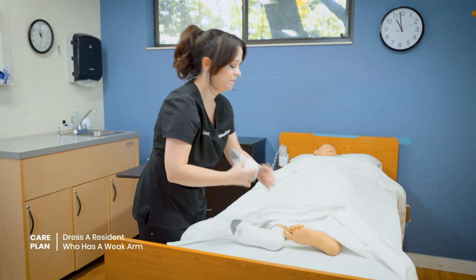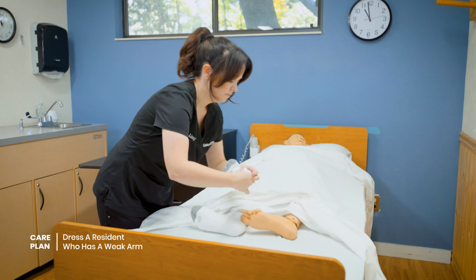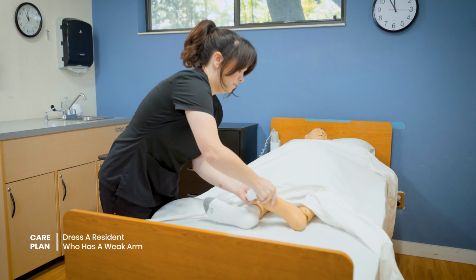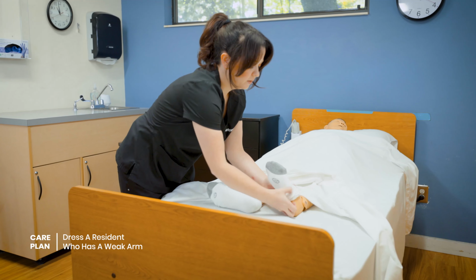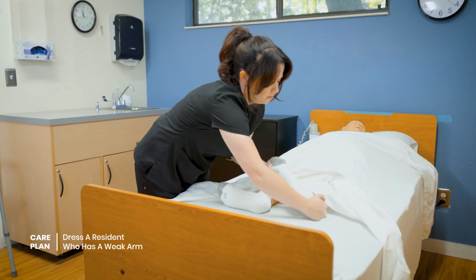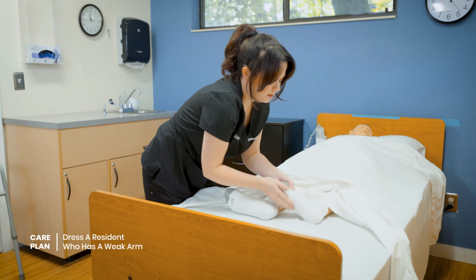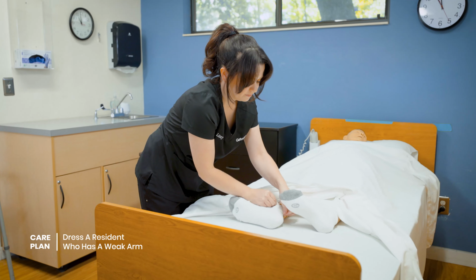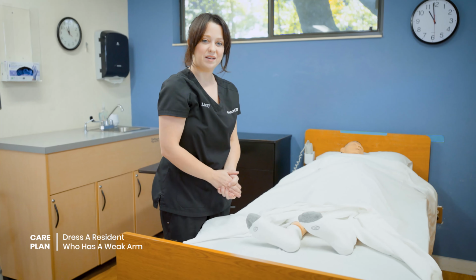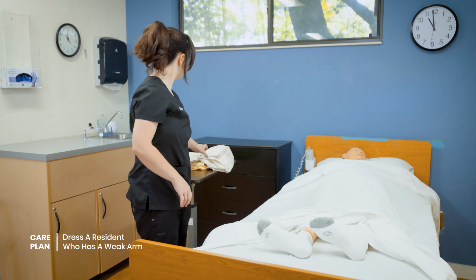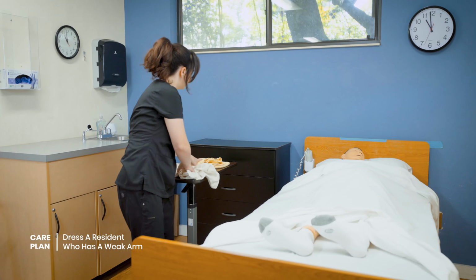Now dress the other foot. Once again, pull it over the heel and smooth out any wrinkles. We're now ready to put on the pants.